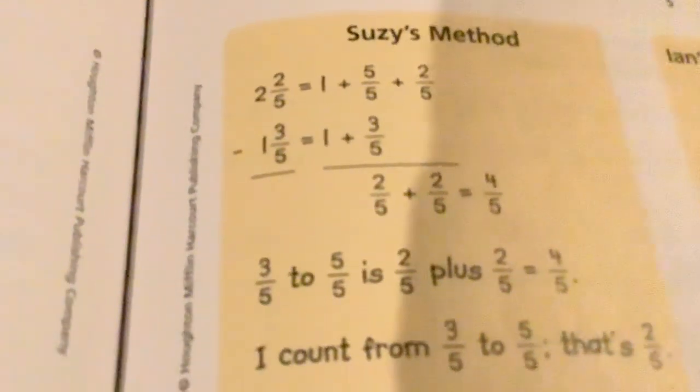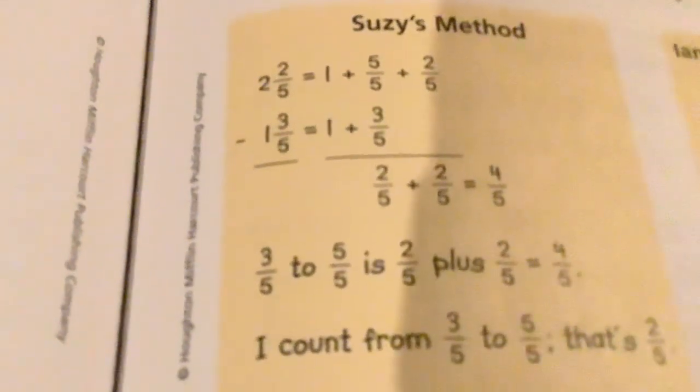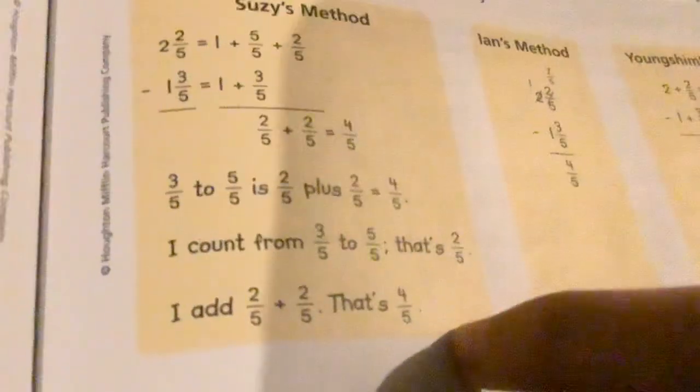1 and 3/5 plus 4/5. 1 and 3/5 plus 2/5 is 1 and 5/5, which is 2. Then another 2/5 makes, let's see. Well, we know that 2/5 plus 2/5 is 4/5. But if we subtract 1, that gets 1.